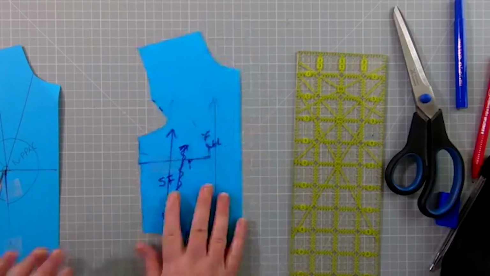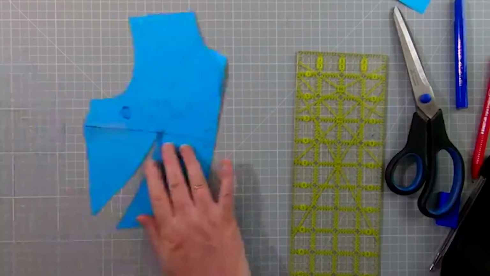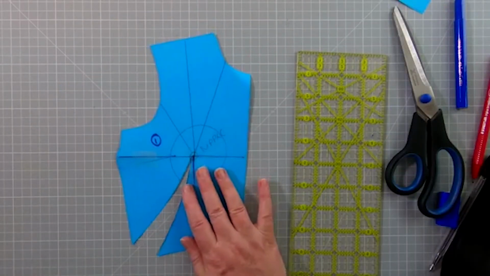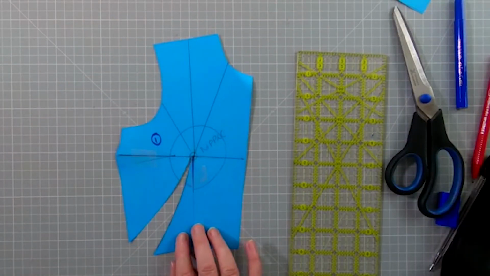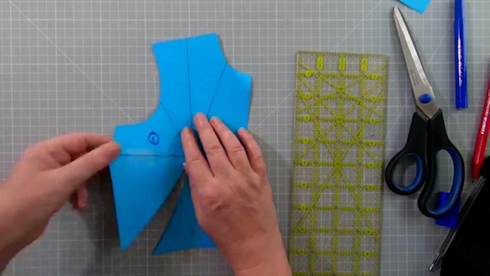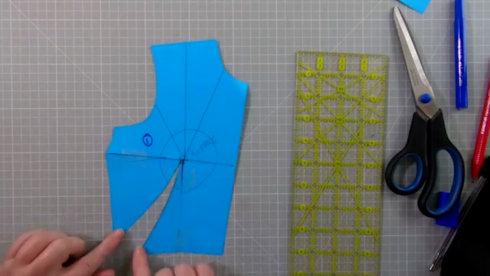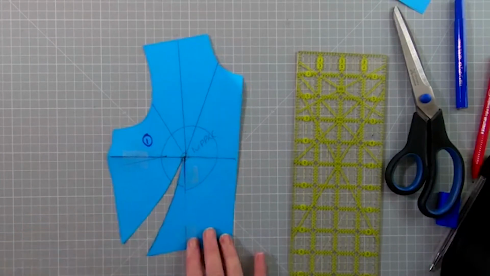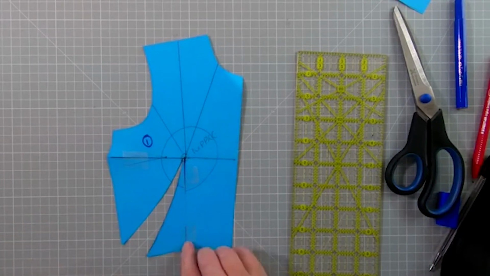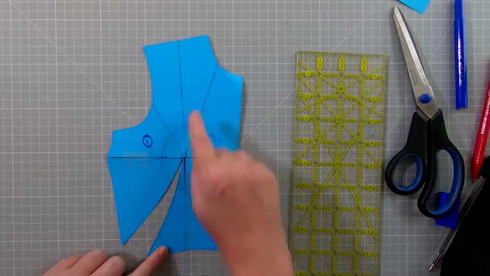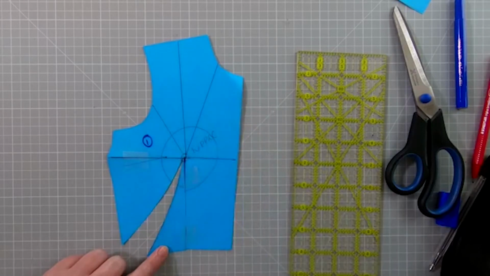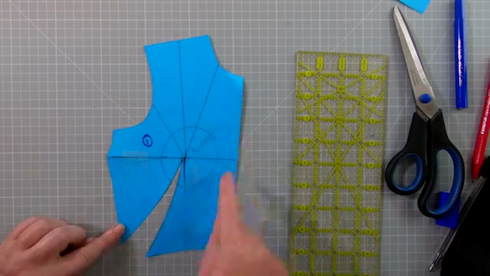We're going to set aside our princess seam. So coming back to the block that I originally started with, I'm going to take the shape from the French dart that I created, and then where this dart was, up into the neck. So this is how you could move any dart.